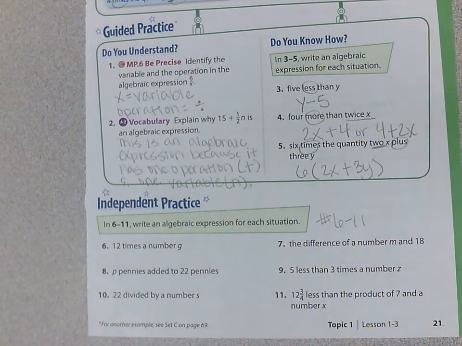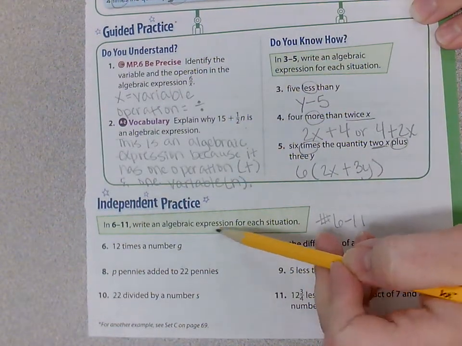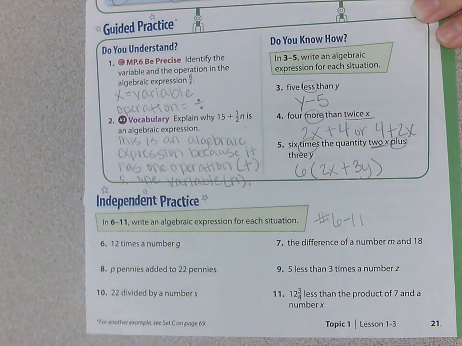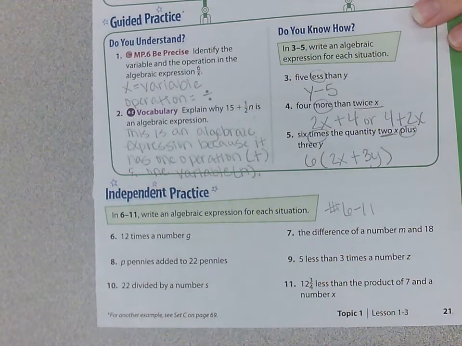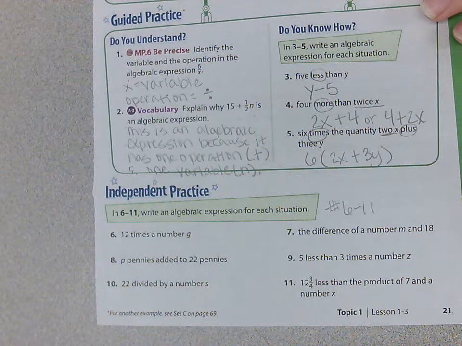Okay. All right. So this is practicing writing algebraic expressions. An algebraic expression is a math problem that does not have an equal sign. It has to have at least one number, one variable, and one operation to be an algebraic expression. So we'll go through this fairly quick, and I'll probably do your independent practice and homework practice together so that you can see all of them really quick. So we're going to look at the word phrase and then write the expression.